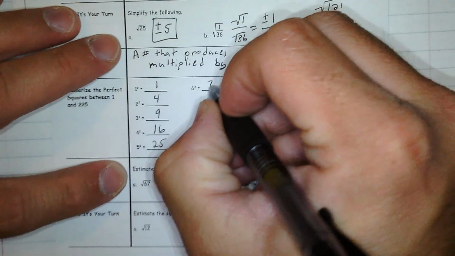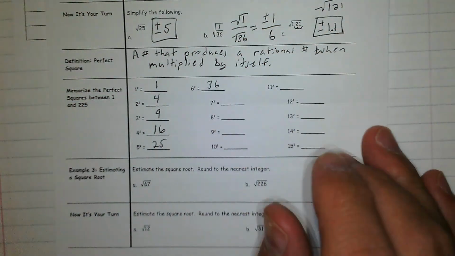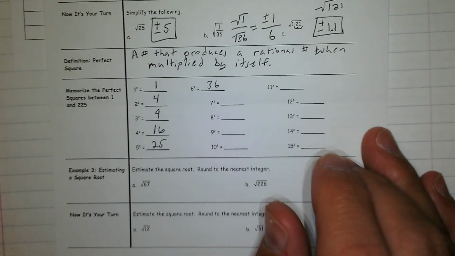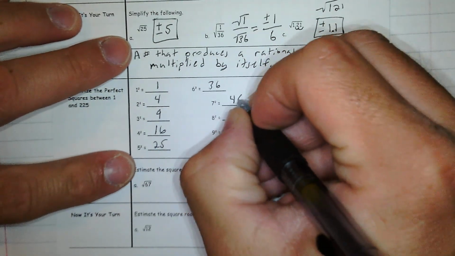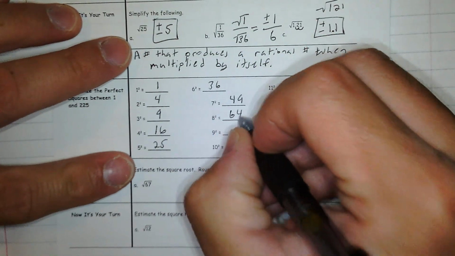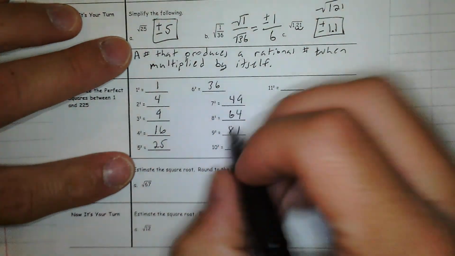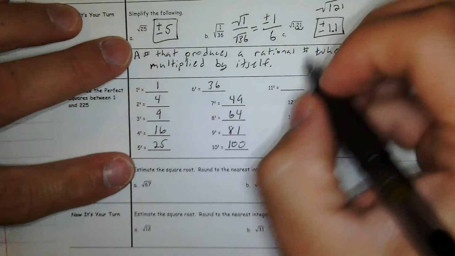6 squared is 36. Hopefully we're recognizing a pattern. The square root of 36 is 6. 7 squared is 49. 8 squared is 64. 9 squared is 81. 10 squared is 100.